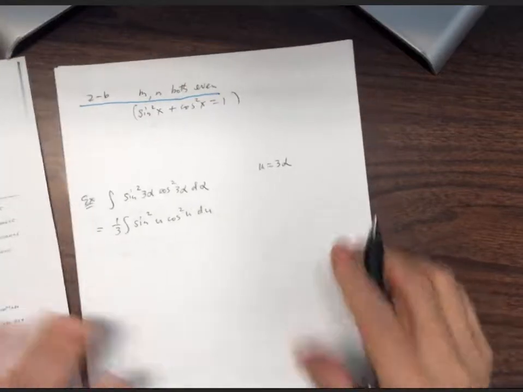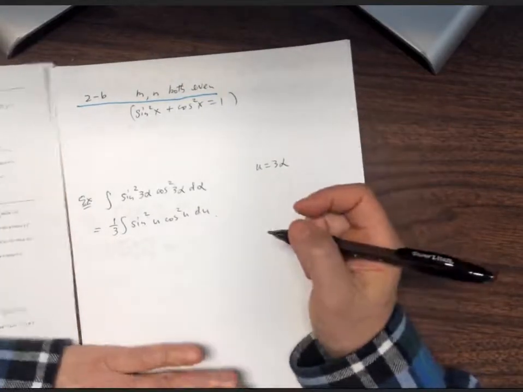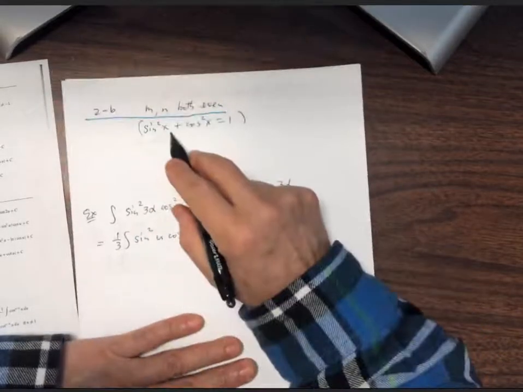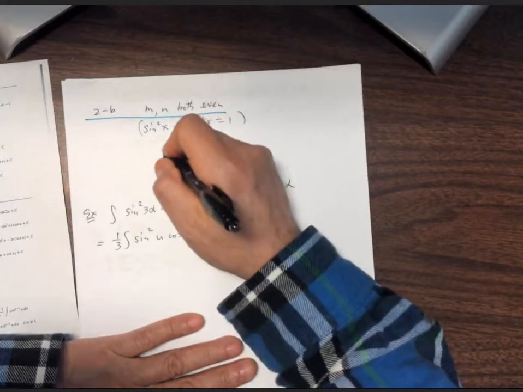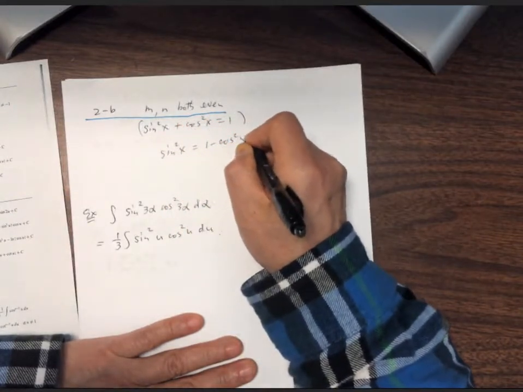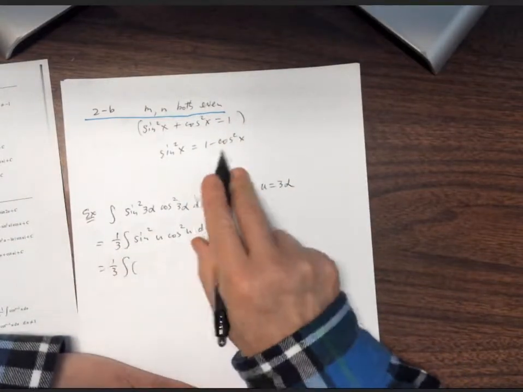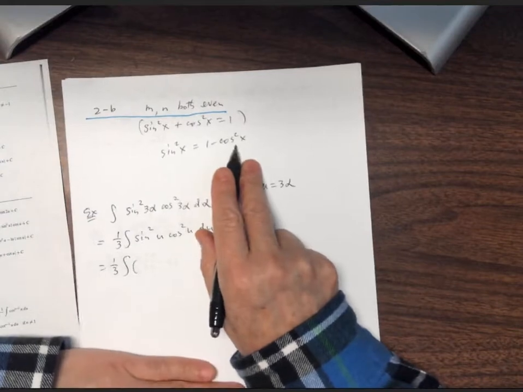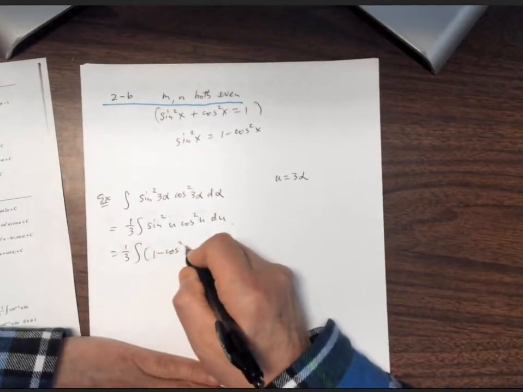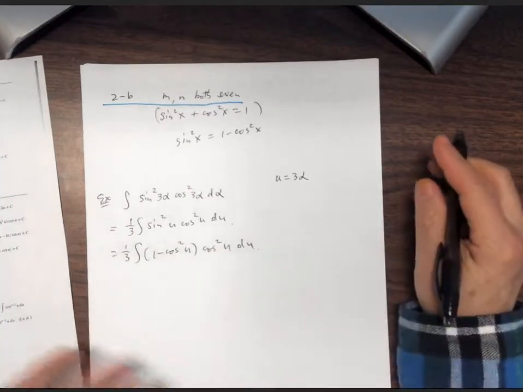And go here. So okay, both are even. Today there's really no difference whatsoever which way we do it. Get all in sine, all in cosine. So let's just solve for sine square and then plug in. So we can plug in 1 minus cosine square for sine square. Right?